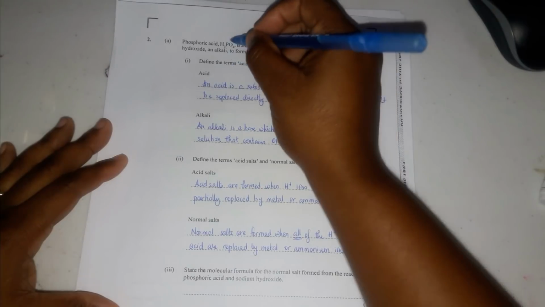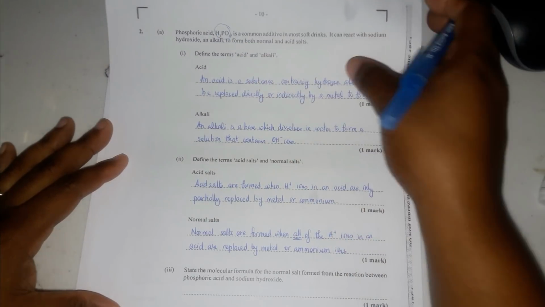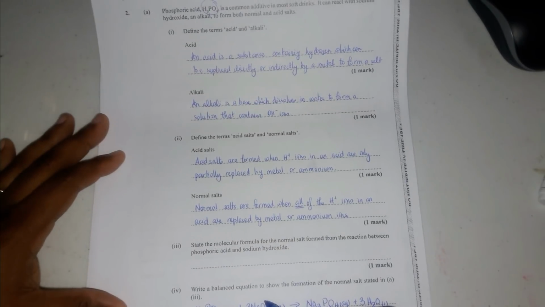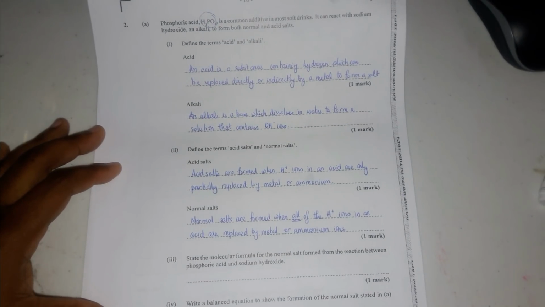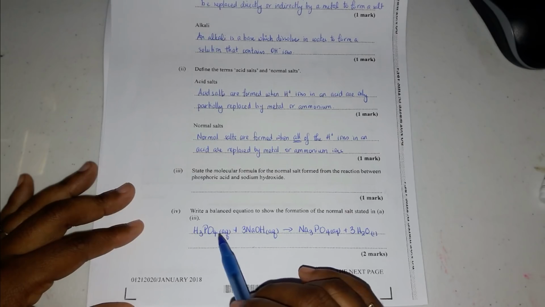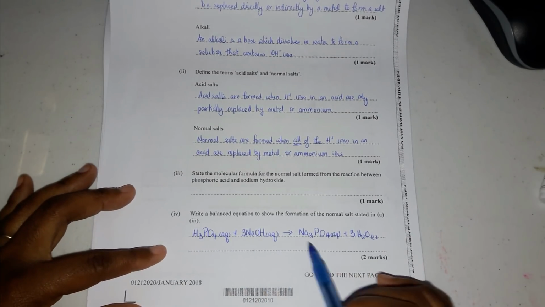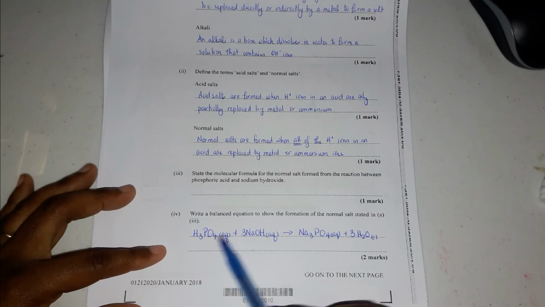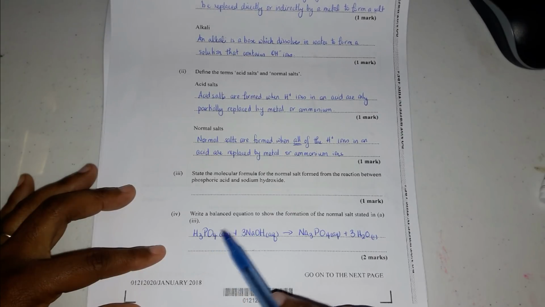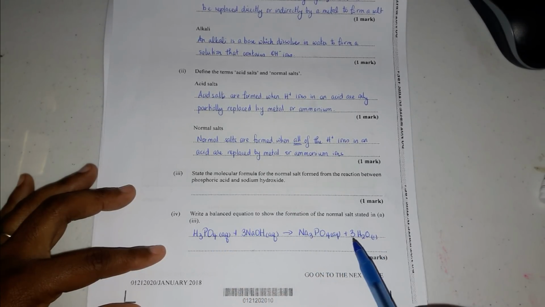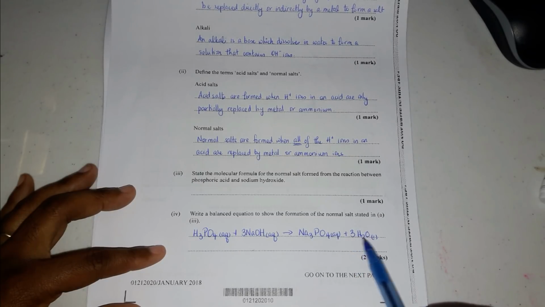Okay, so again, they gave us the acid up here. At least that helped us a lot. And then once we have the acid, we also know what sodium hydroxide is. And then from this, you can get a metal salt. So you get a phosphate. So it'll be sodium plus the phosphate. And the phosphate ion carries a 3 minus charge. So you get a 3 here. And then you get 3 moles of water.